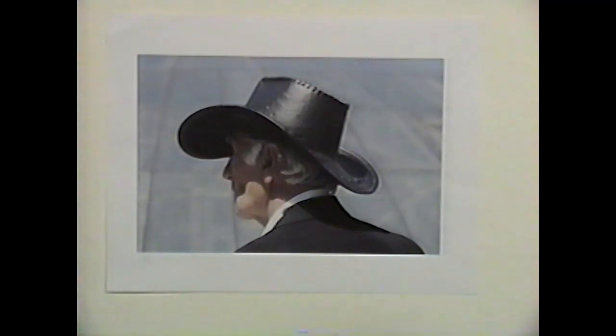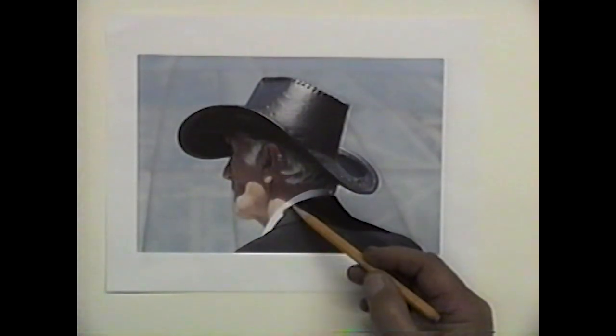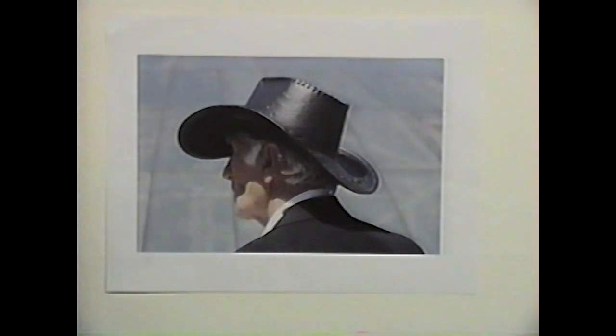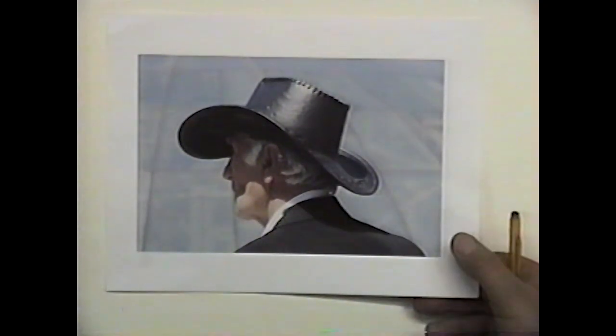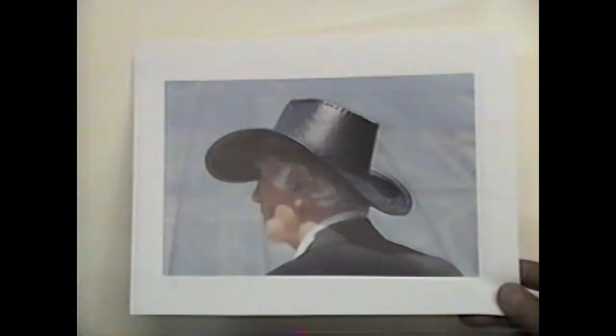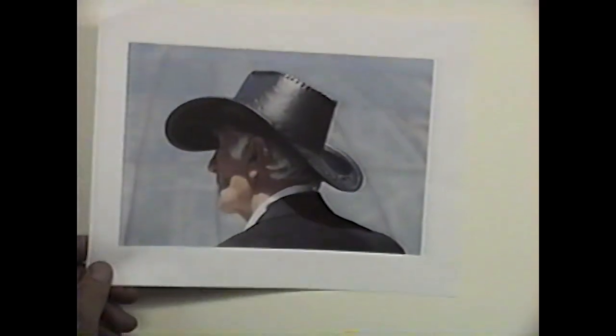It immediately attracts my attention because of this light formation on the side of his face. We had a little technical difficulty that I think we've got resolved now. And again, I want to thank Dave Porter for sending this to us. He sent me several very interesting pictures.